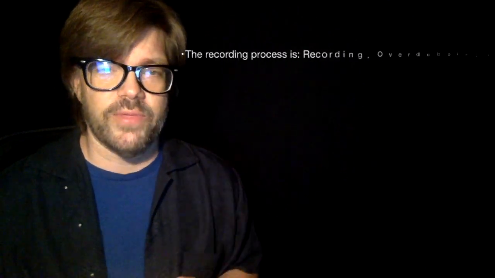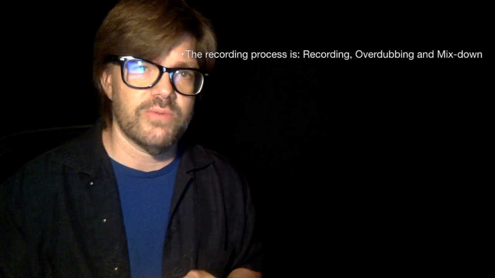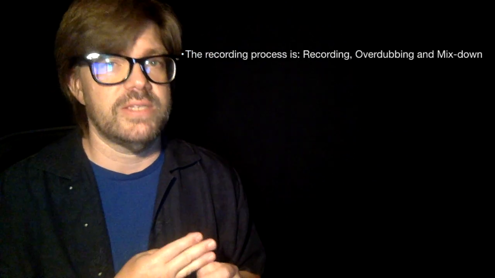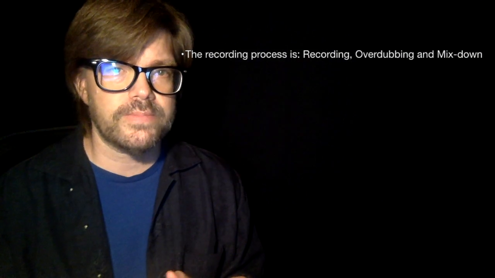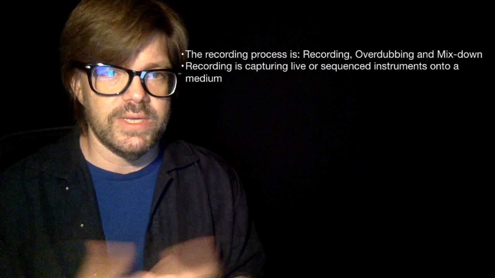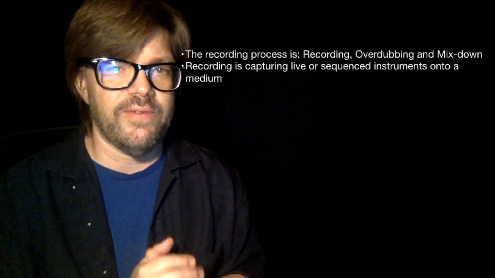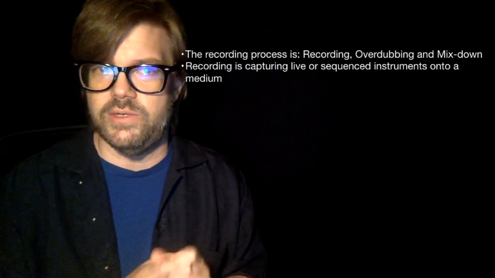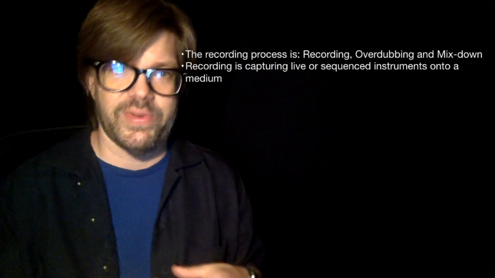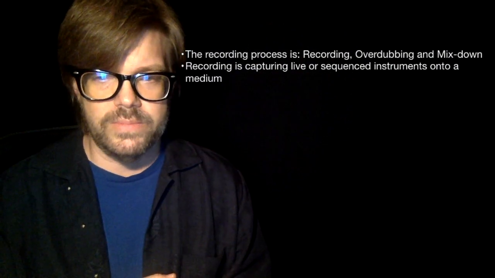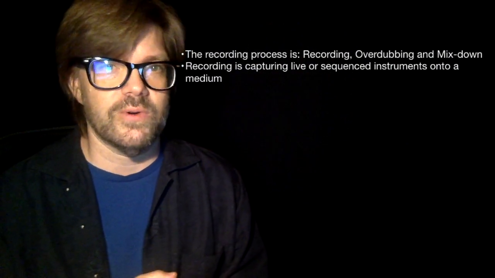The recording process, we're going to break it down into three main topics: recording, overdubbing, and then the mix down. So those are the 3 stages. And the recording part, that's just the capturing of a live or sequenced instrument onto a medium. The medium used to be electronic tape. Now it's going to be a file of some kind, however it is that you're saving the recording.